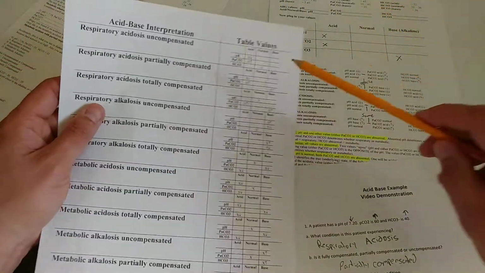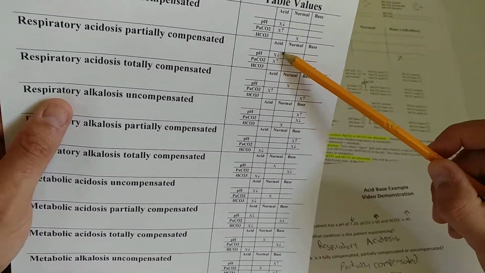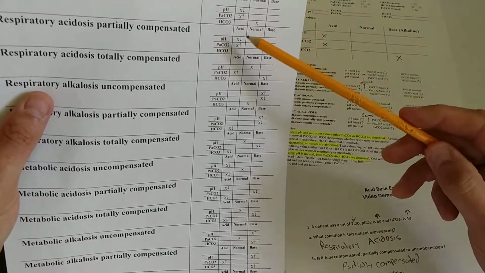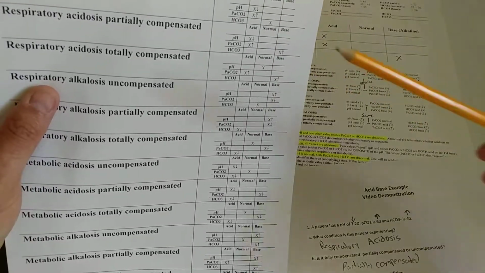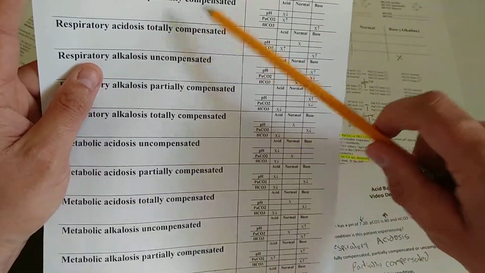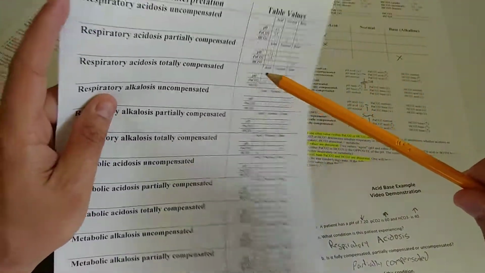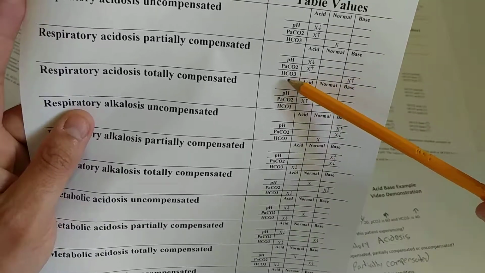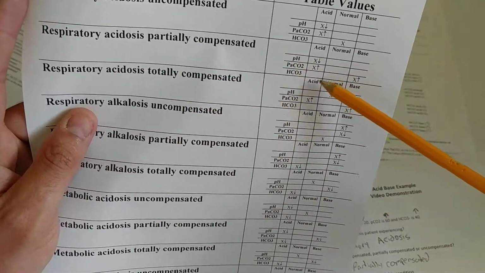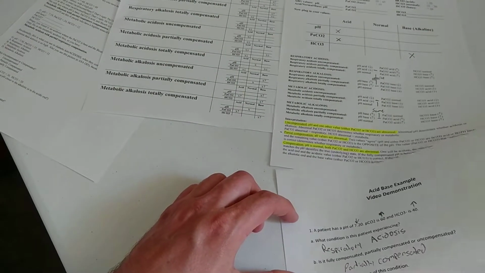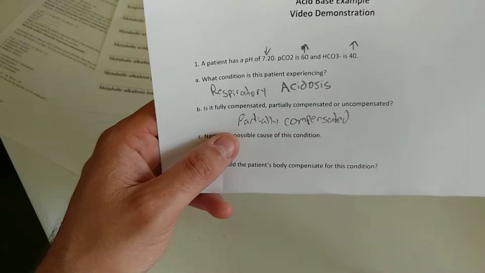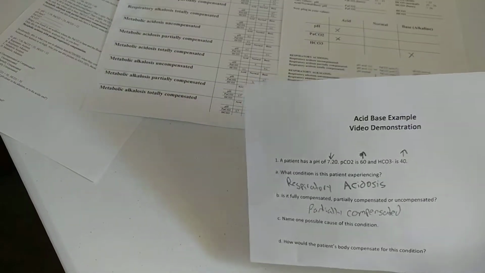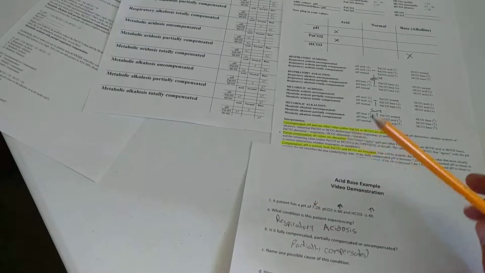Now, if you notice up here, we have one here, pH down, yes. CO2 up, yes. Bicarb up, yes. So it says this one should be a respiratory acidosis with partial compensation, as you can see right here. Okay, respiratory acidosis, partial compensation. Now, what did we choose? Respiratory acidosis, partially compensated. So there you go. It really is as easy as that. Do not make these harder than what they are, okay?